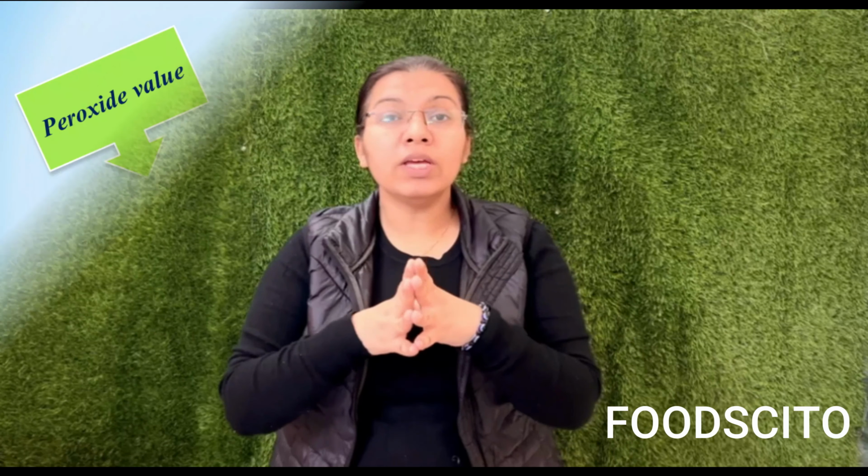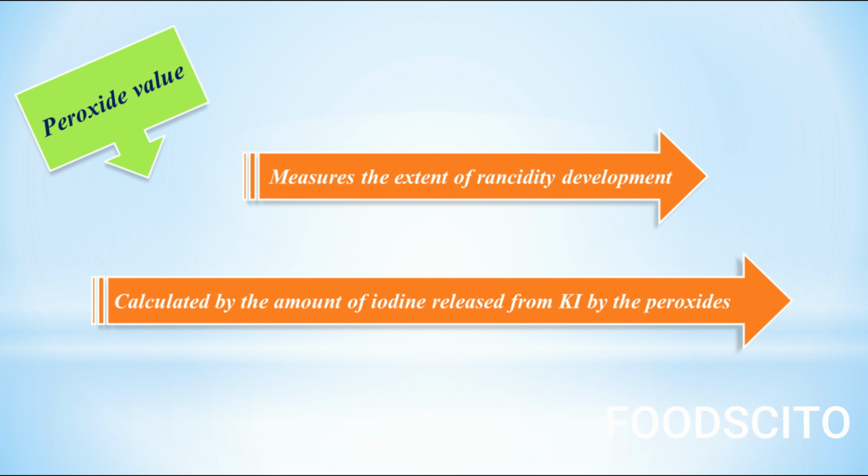Let's go through. If you remember, while discussing rancidity, I mentioned that during oxidation of fats, initially they break down into peroxides, which in turn break down into hydrocarbons, aldehydes or ketones. So from this statement, it's clear that by estimating the peroxide value of our product, we can measure the extent of rancidity. How is it measured? Peroxide value is calculated by the amount of iodine released from potassium iodide, that is KI, by the peroxide.